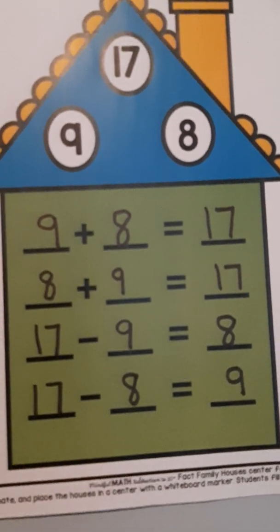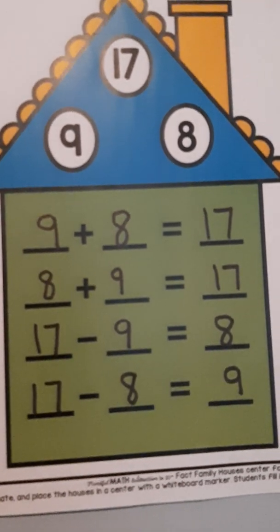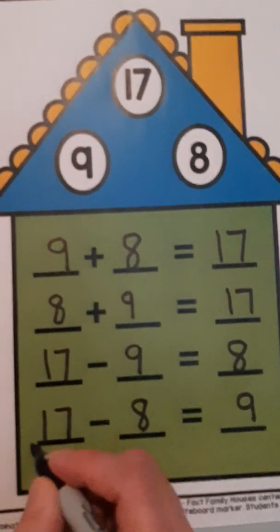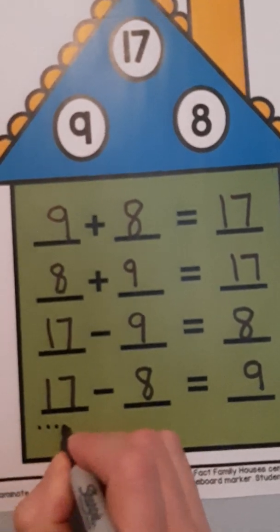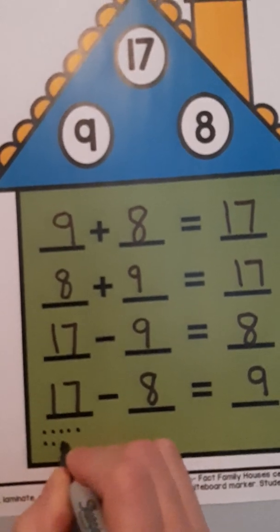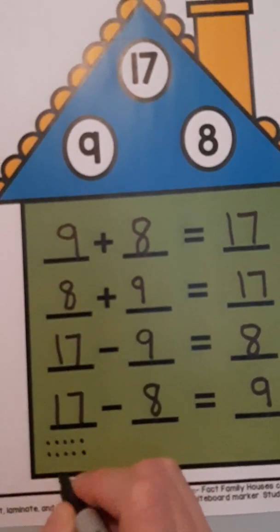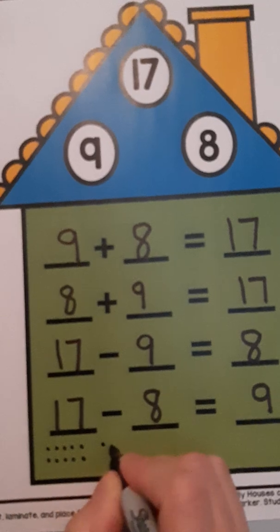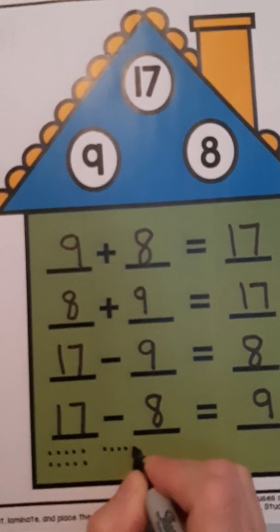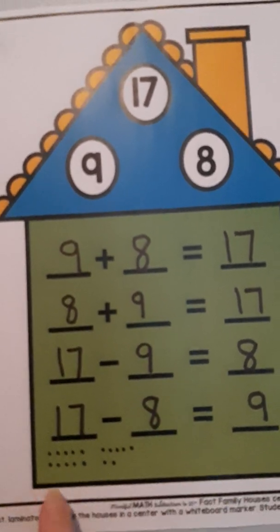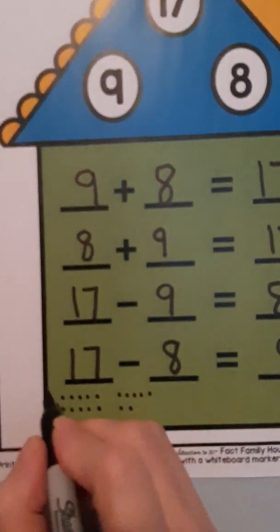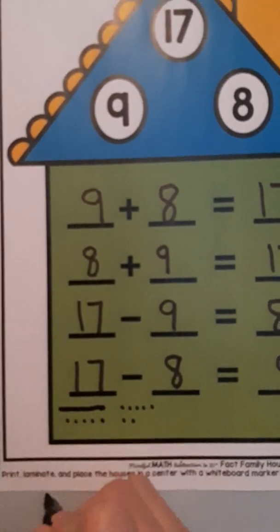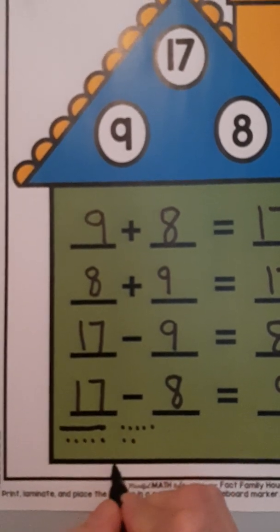Okay, if you're not sure whether or not that is correct or true, you can actually draw dots. 1, 2, 3, 4, 5, 6, 7, 8, 9, 10, like a 10 frame. 11, 12, 13, 14, 15, 16, 17. So there's my whole. And now I'm going to take away 8. So I'm going to take a row of 5 away. I could have taken that row of 5.